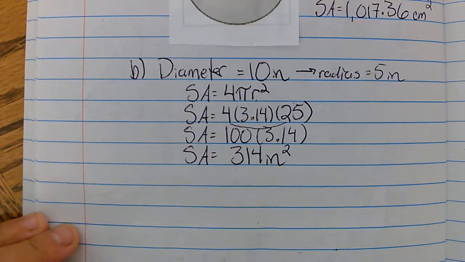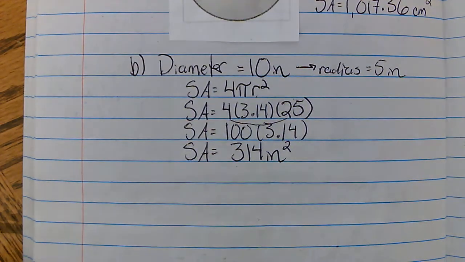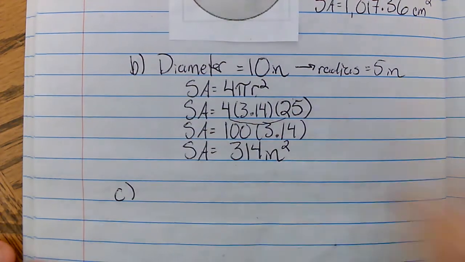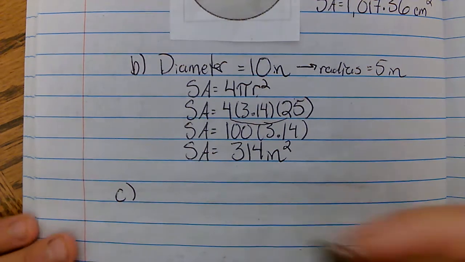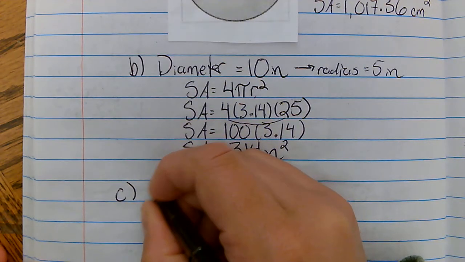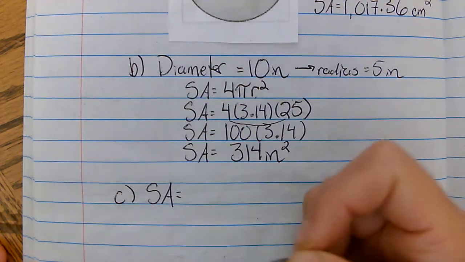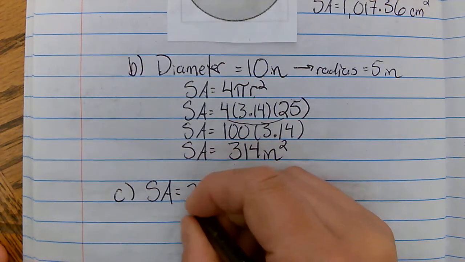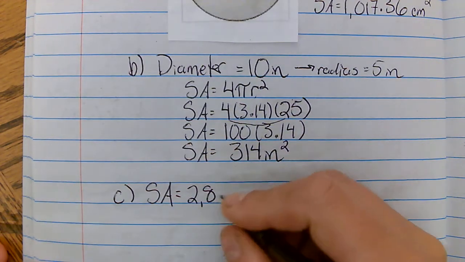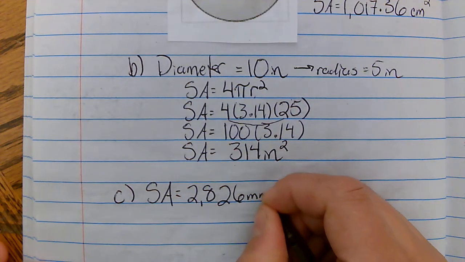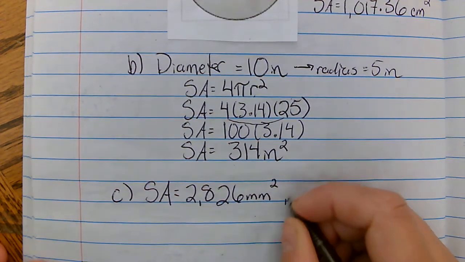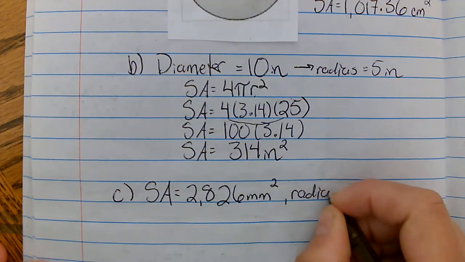Now what we're going to do is we're going to kind of go the other way. What if we start with the surface area and we're asked to find the radius? So let's say I have a particular sphere and the surface area is 2,826 millimeters squared. And we are asked to find the radius.